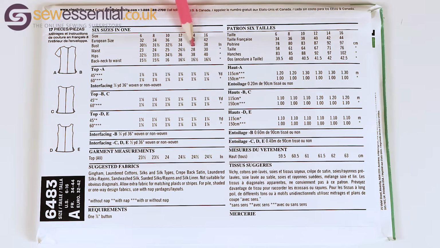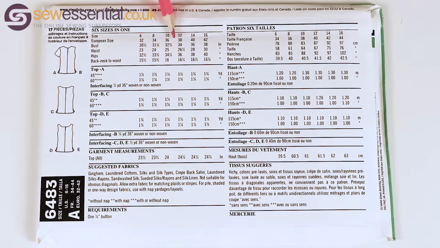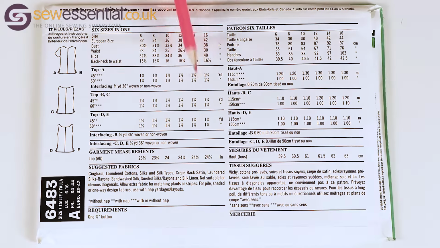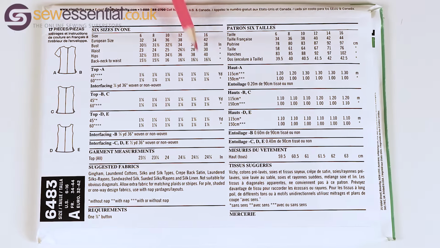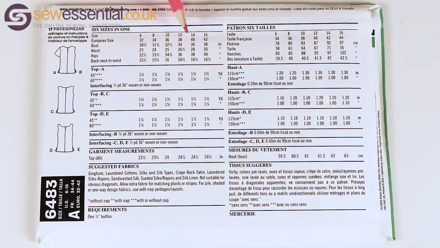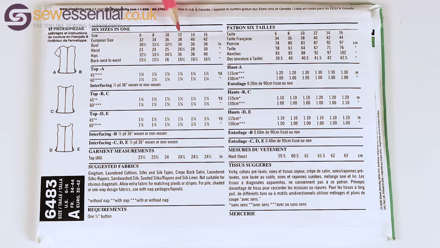But what I can do, because the patterns are multi-sized and all the different sizes are on one tissue, I can actually cut a 12 at the bust, and then I can taper or grade the lines out to a 14 at the waist and hips, and you can just draw that onto the pattern paper before you cut it out. Just make sure it's a nice smooth gradual line, and then obviously you need to make sure the front and the back pattern pieces match up as well.